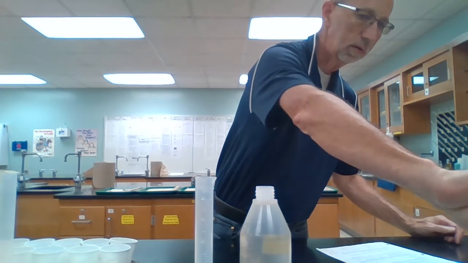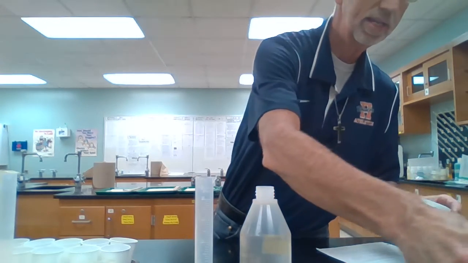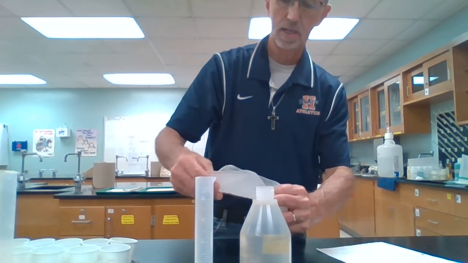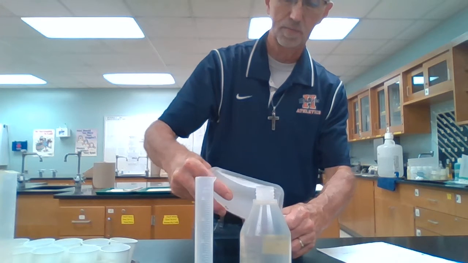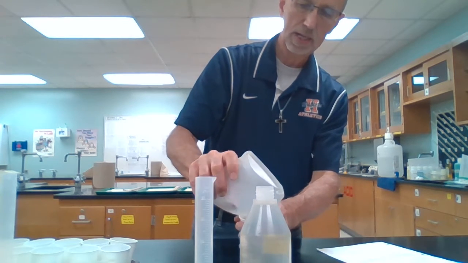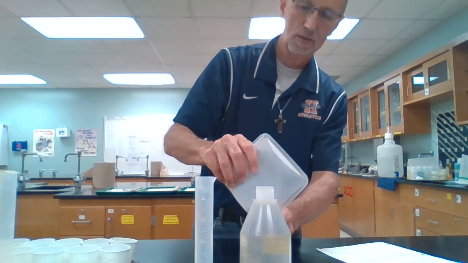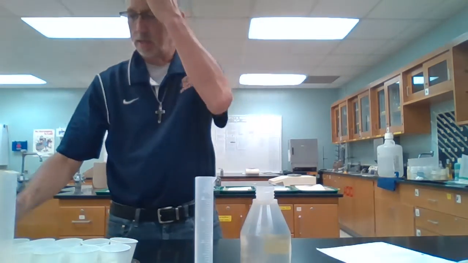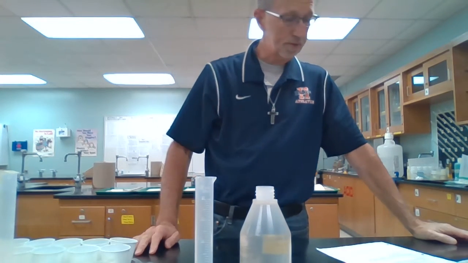There you go. 64.96 grams. So get all these pieces back in the cup here without spilling them all over the place. Come on, I got one straggler there. You don't want out of there. There we go. Okay. So that takes care of the masses of our copper samples 1 through 6.